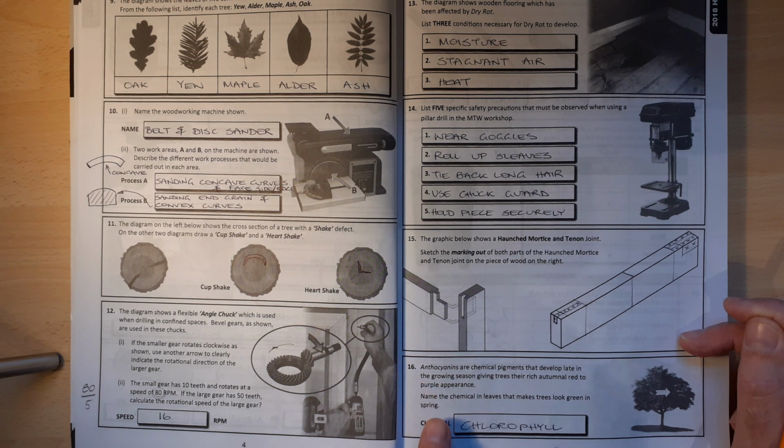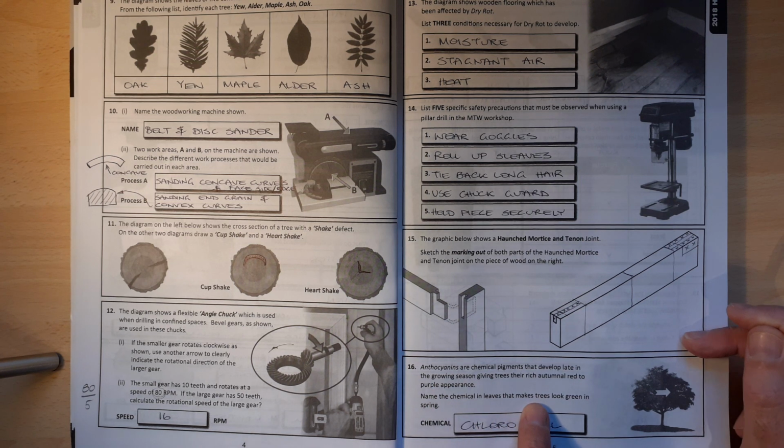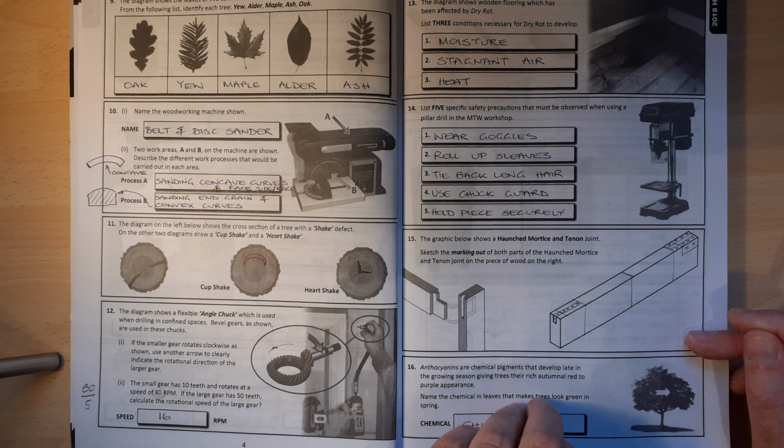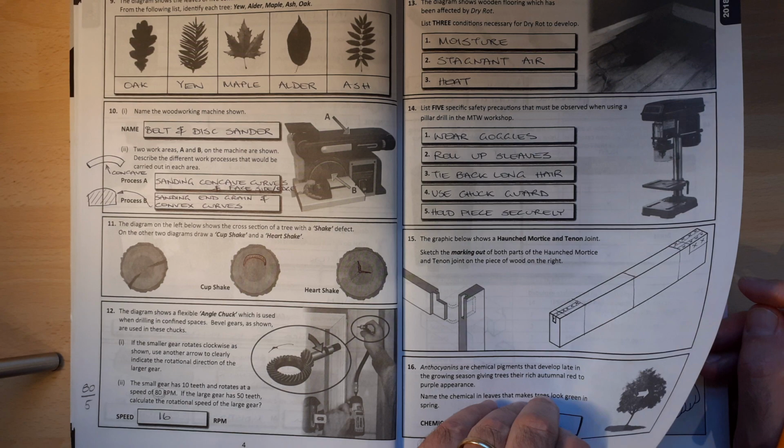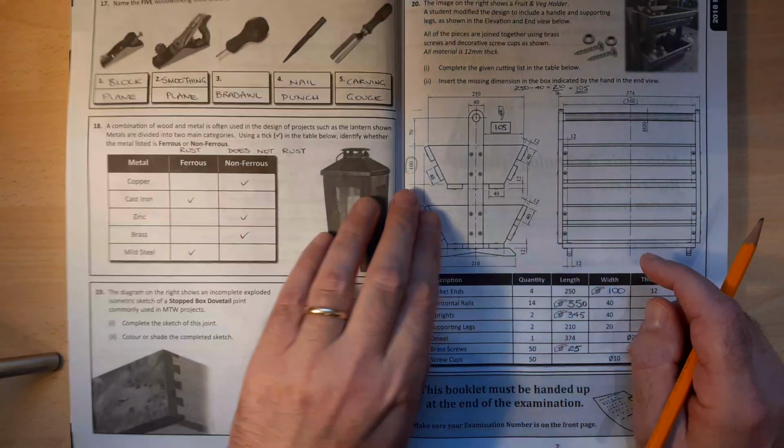In question 16, what chemical in the leaves makes the tree look green in spring? Chlorophyll is the name of the chemical. It's also an important chemical in the process of photosynthesis.